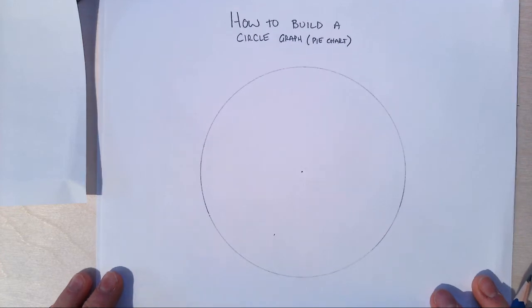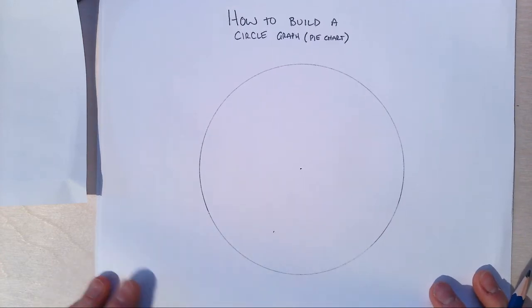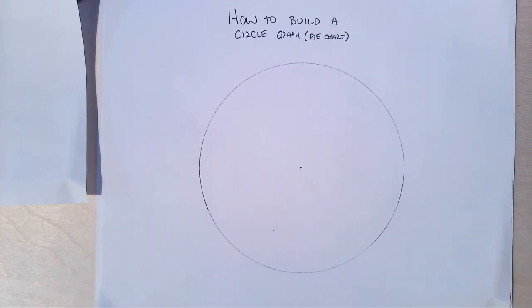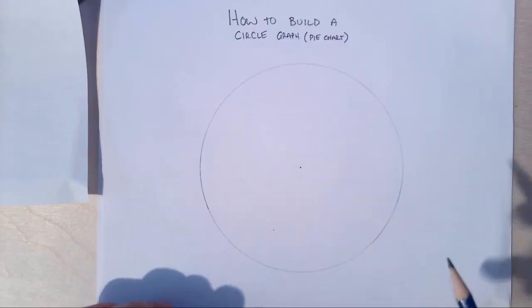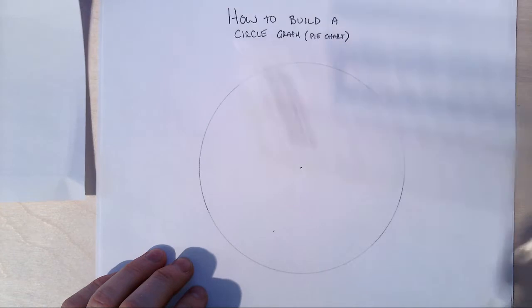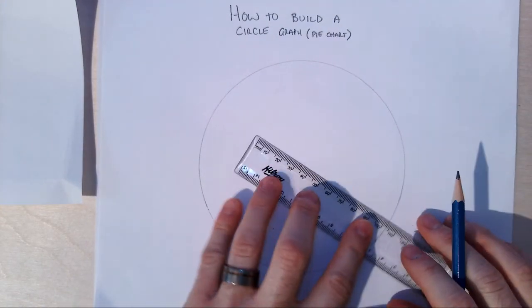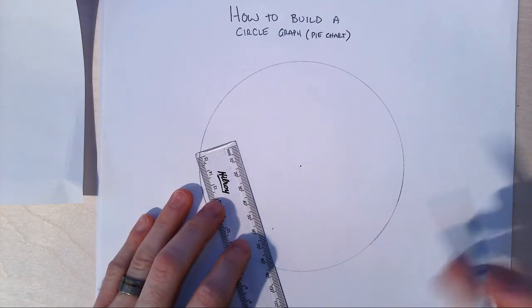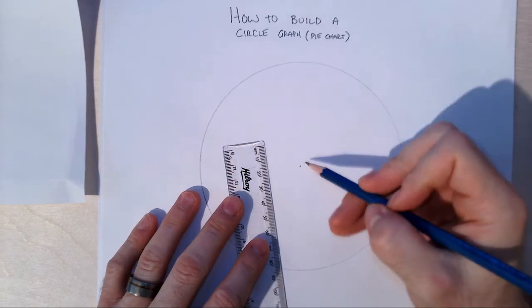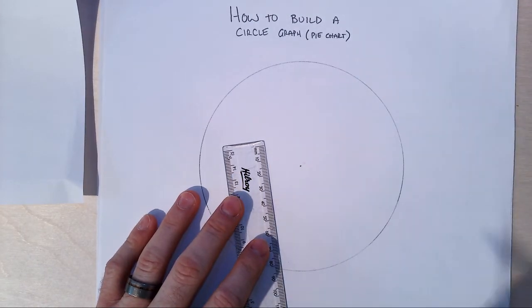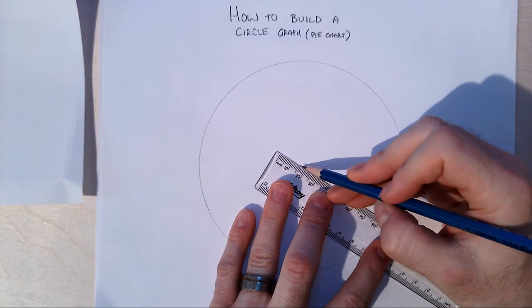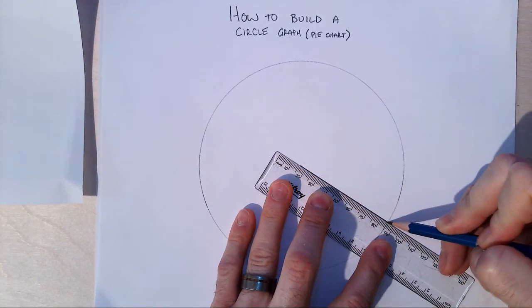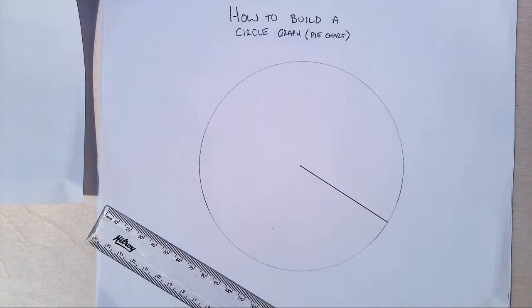Okay. So step one to building a circle graph is I need to create a line to start with. So I'm going to grab my ruler, and it really doesn't matter where I position this line. As long as it goes from the center to one edge of your circle, it doesn't matter where it is. So I'm going to do it at just some random angle like this. I'm not measuring, I'm just drawing a line to start. The next thing that I need to do does matter.